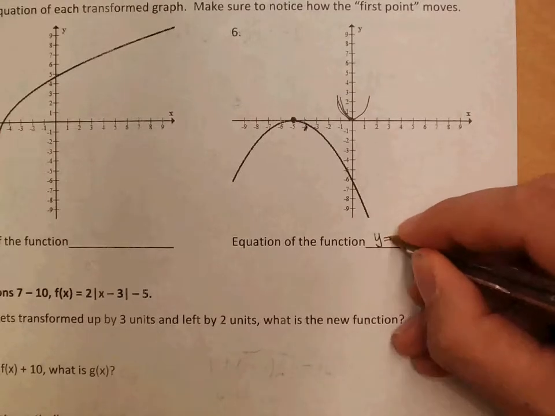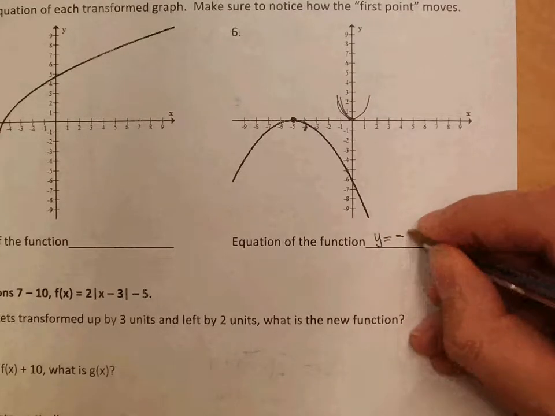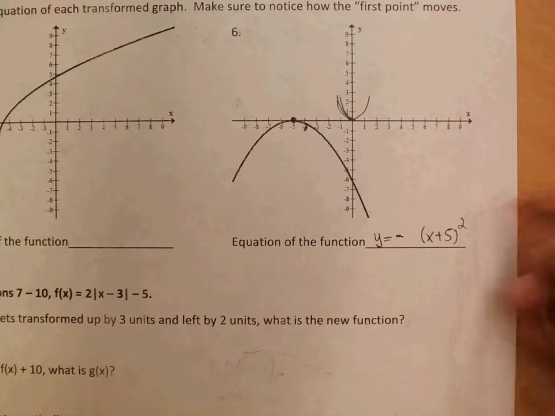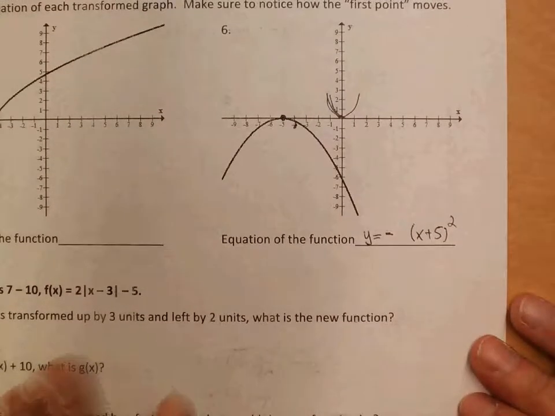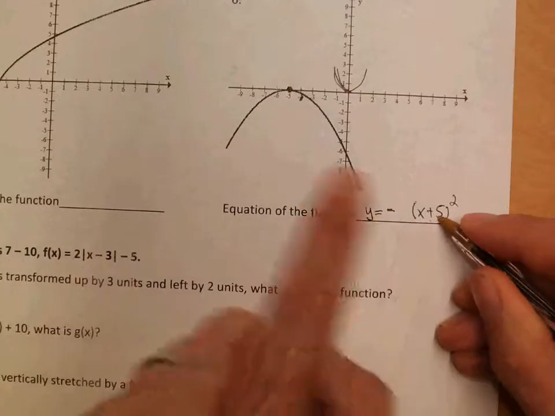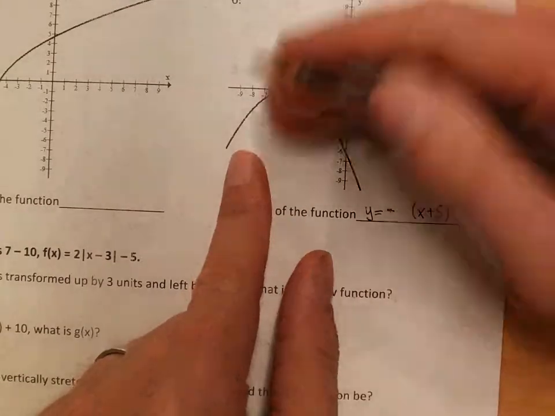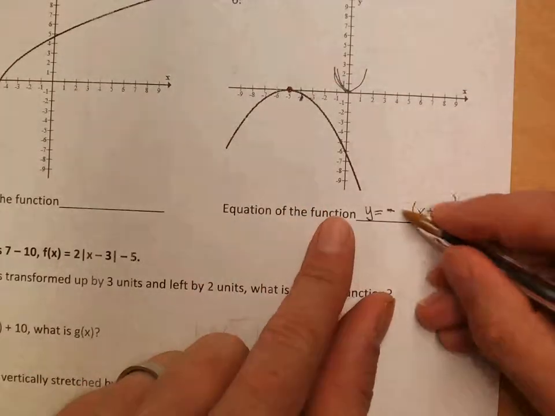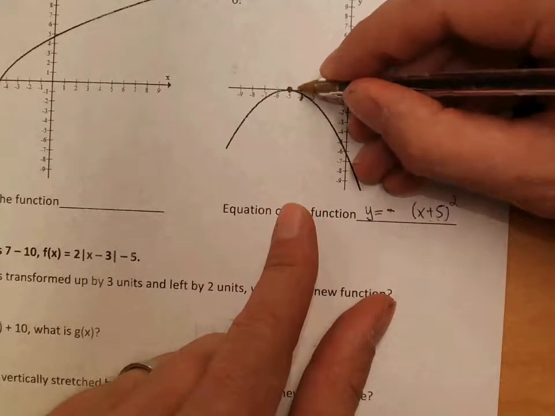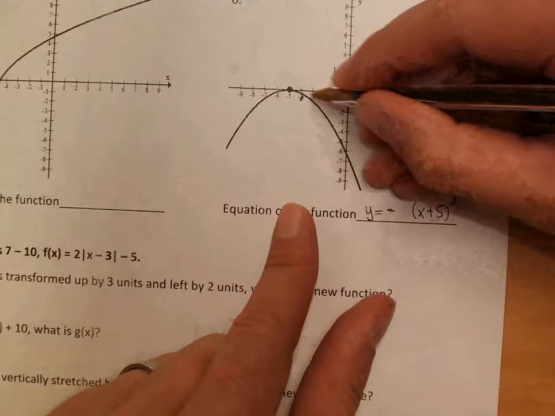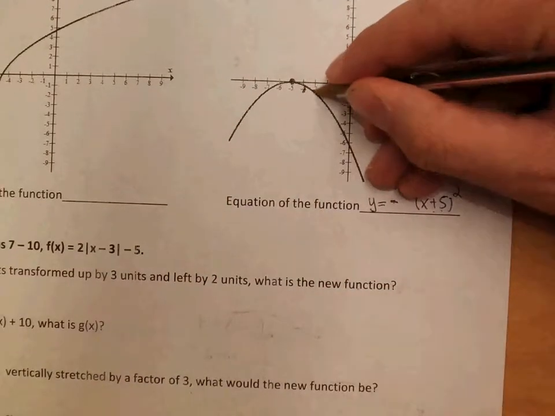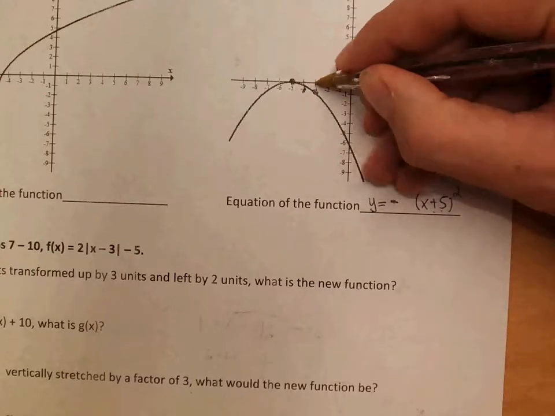So the equation is going to be y equals negative, we're going to fill in this number in a second, (x plus 5) squared. And this takes care of our translation, 5 to the left. This reflects it across the x-axis. We need to figure out what number this is, and it's hard to tell. Maybe it's 1/2, maybe it's 1/3. So I'm going to go to this next point because it's much easier to see.